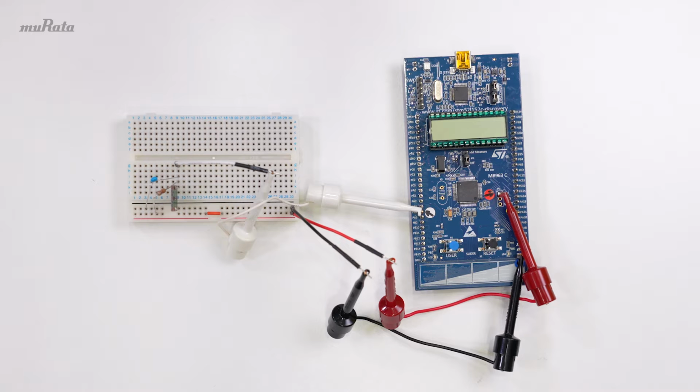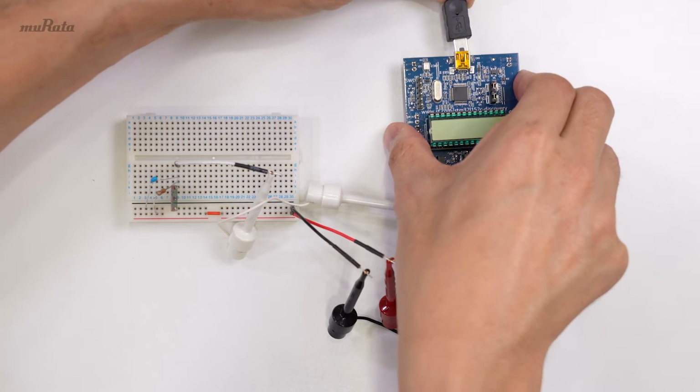The STM32L152 Discovery Evaluation Board we are using is equipped with a liquid crystal display, and we will output the temperature to this display. Now we will write the program to the microcontroller.